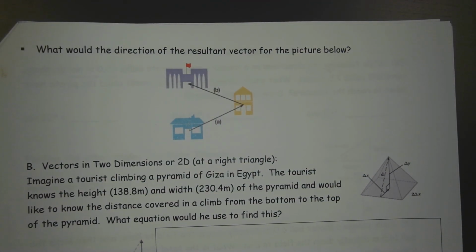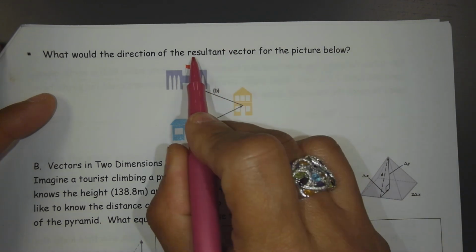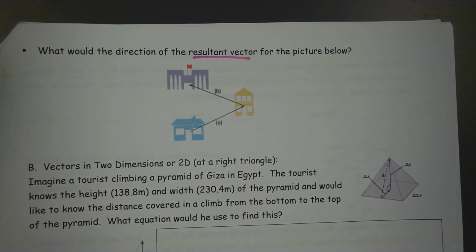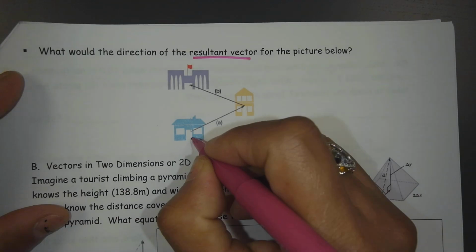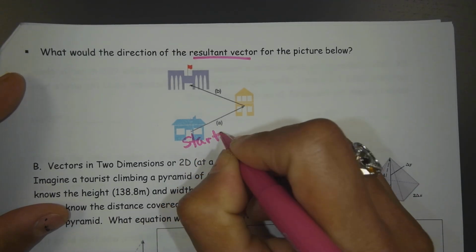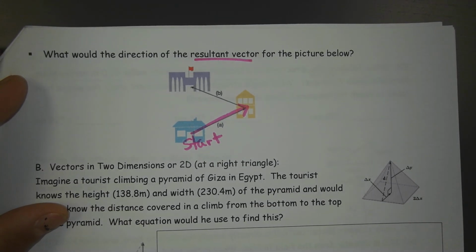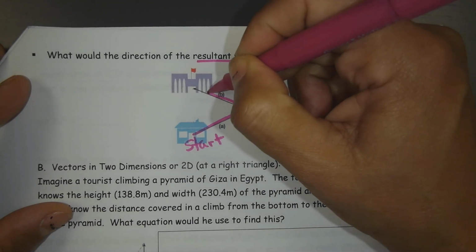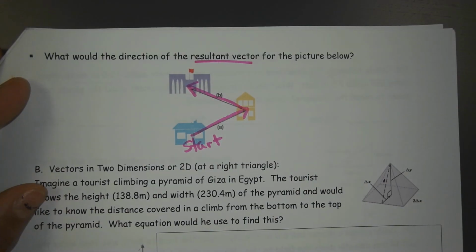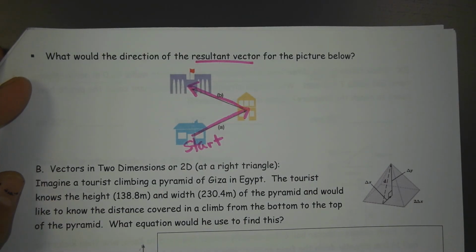What would the direction of the resultant vector be? Oh, there goes a different word. The resultant vector is the overall answer or direction. One more time: what would the direction of the resultant vector be for this picture below? If you start here, you go to A, whatever building that is, and then you go to B, maybe that's school, or a building with a flag.